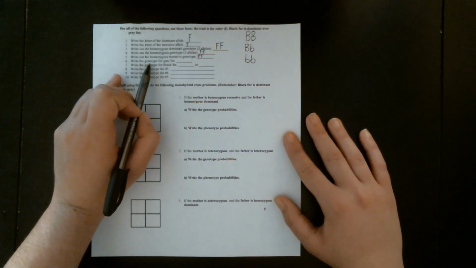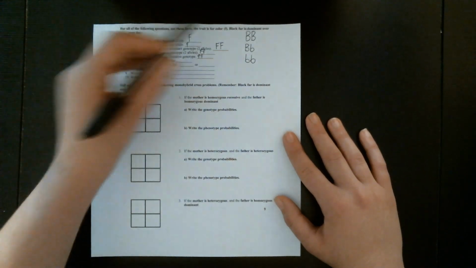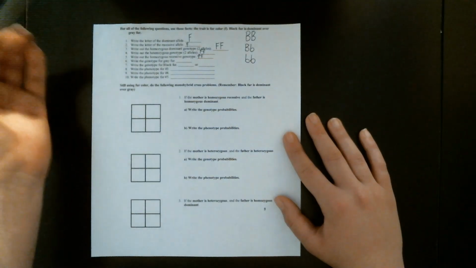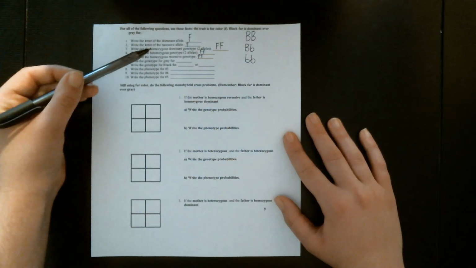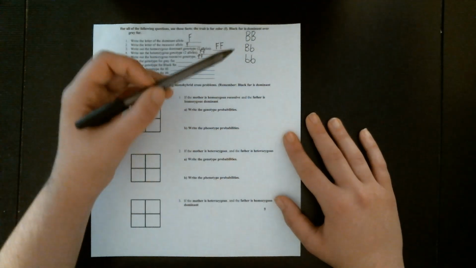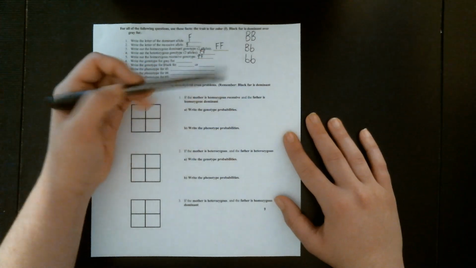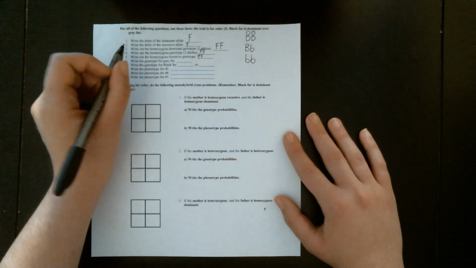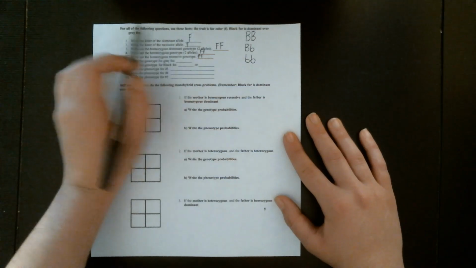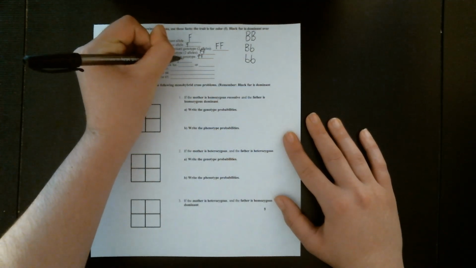Write out the genotype for gray fur. We learned up here that black is dominant to gray, so gray is recessive, and we know that in order to have recessive traits, you must have both recessive alleles, so you can't have any dominant alleles. So we know that gray fur, because it's recessive, the only genotype that will give us gray fur is little f, little f.